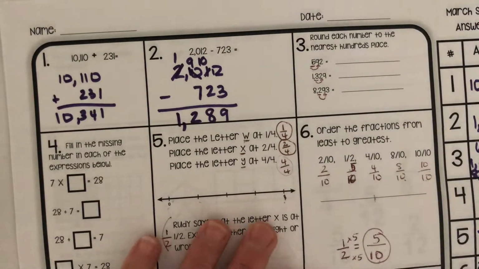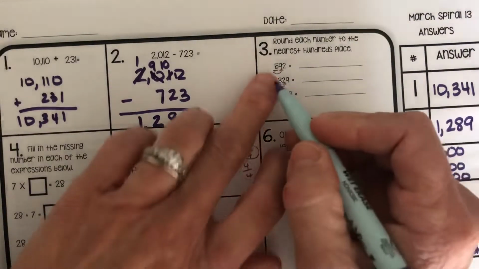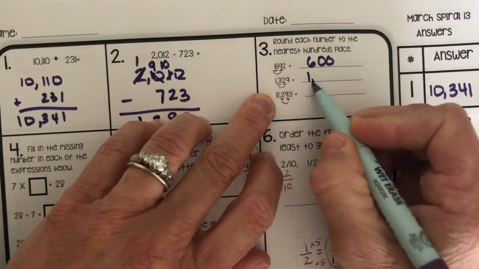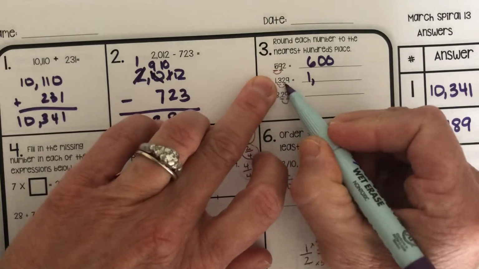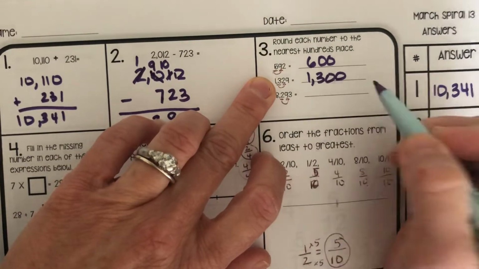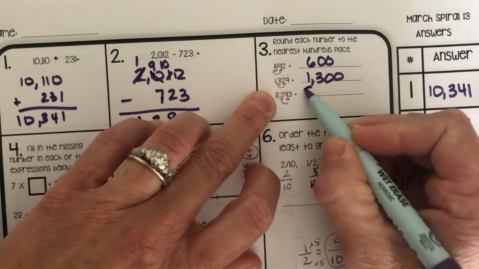Okay. Round each number to the nearest hundreds place. This would round to 600. Okay, my 1,000 is going to stay the same. So I have 329. So the 2 is the boss applesauce. It makes it rest. So it's going to let it rest at 300. My 8 is going to stay the same.